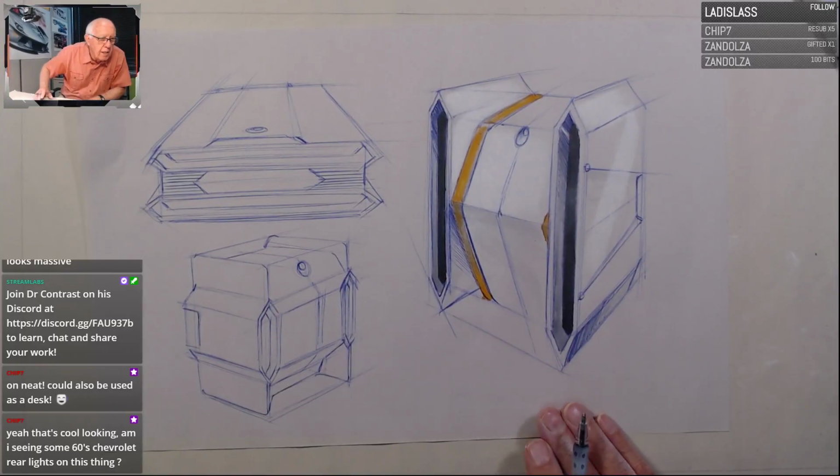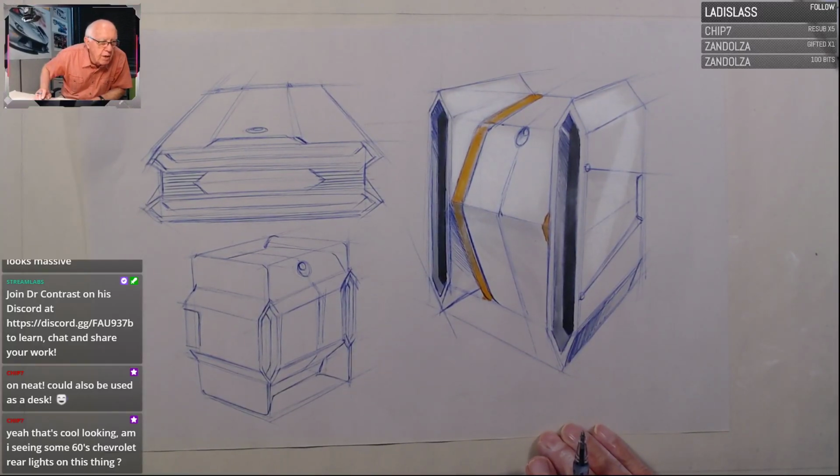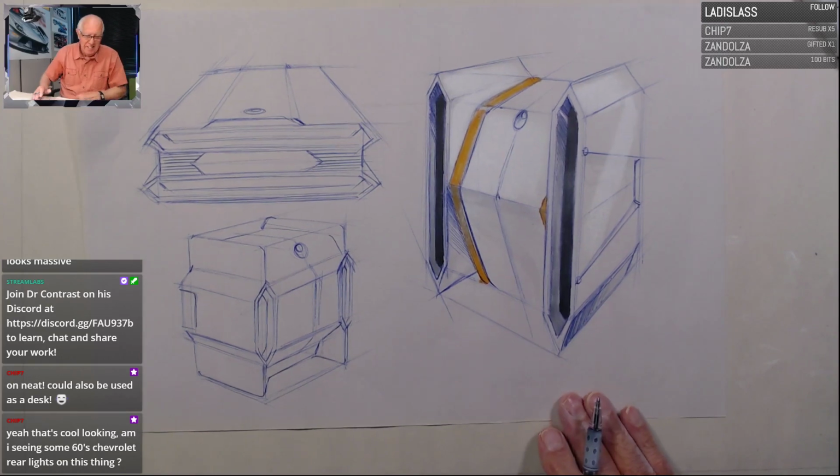Chip, let's see. Yeah, that's cool looking. I'm seeing some 60s Chevrolet, really. That's it, true.